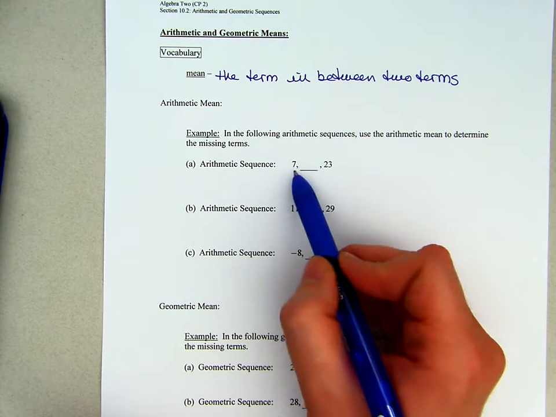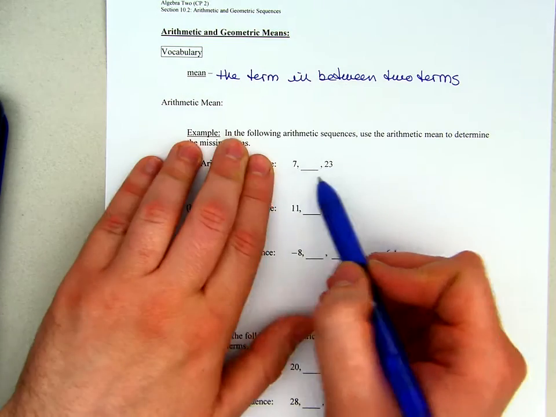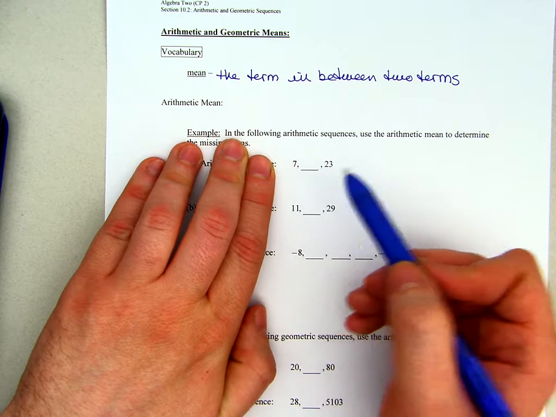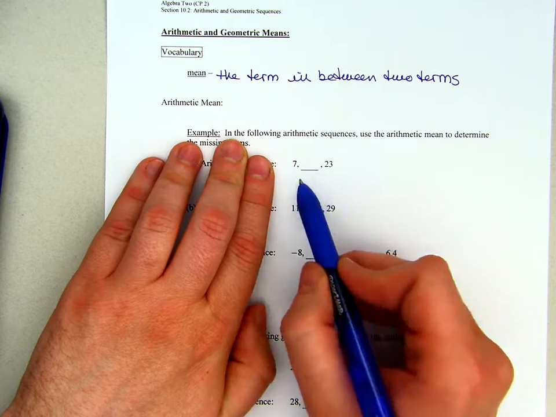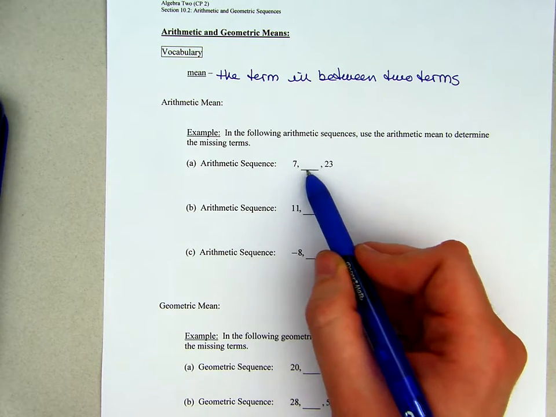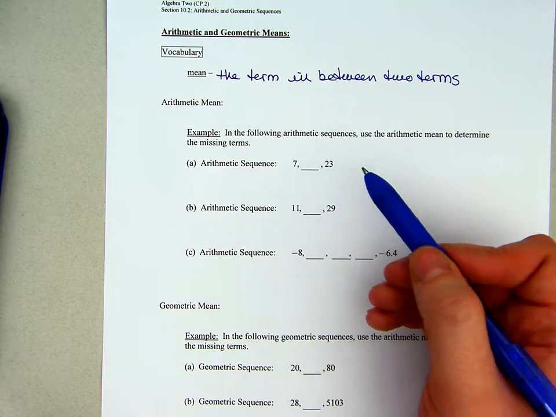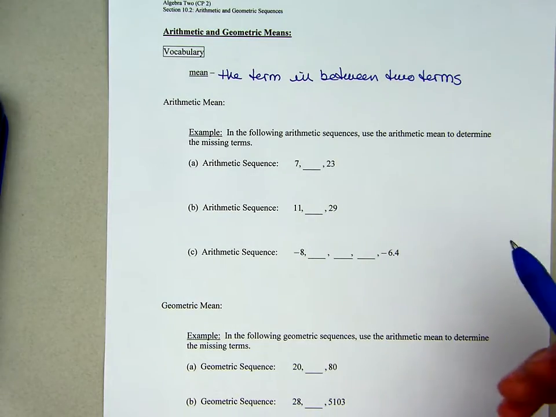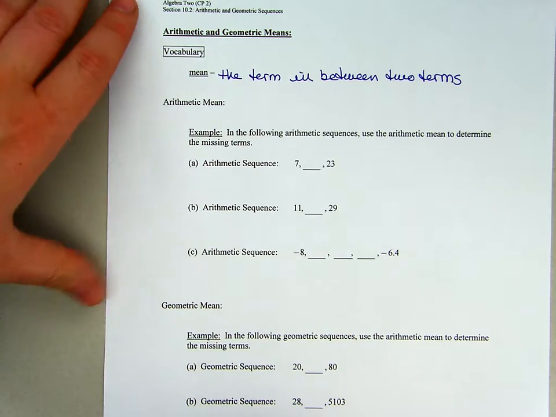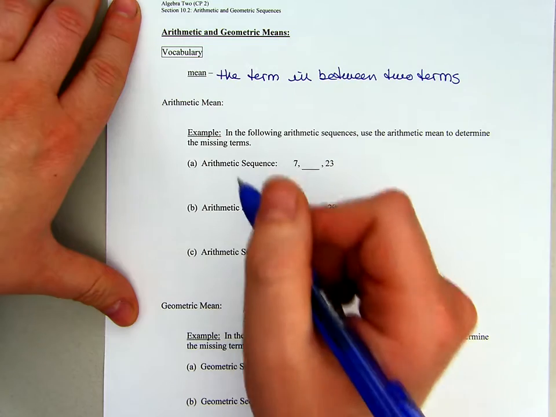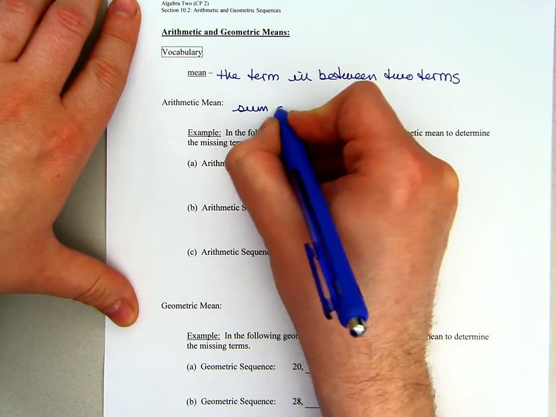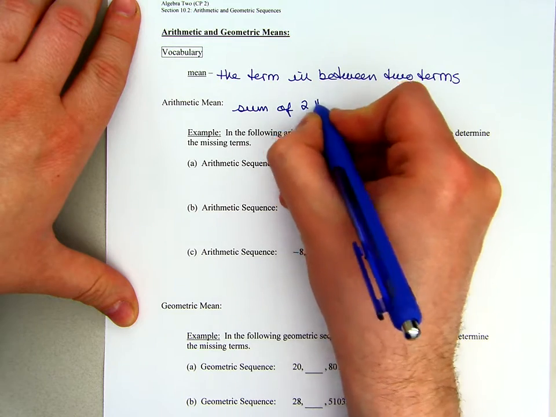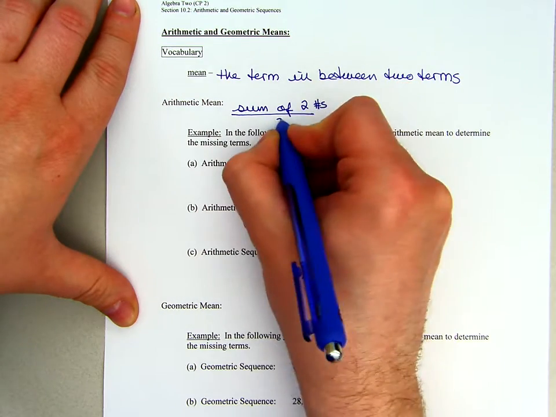Now, if we have the sequence 7, something, 23, honestly, that middle number could be anything. Could be 8, could be 22, could be 20, could be 57. If I tell you, however, that this is forming an arithmetic sequence, there's only one number that could be. There's a formula for the arithmetic mean that would find the term in the middle of an arithmetic sequence. This is our regular mean or average formula. We're going to find the sum of two numbers, and we'll just divide that by 2.